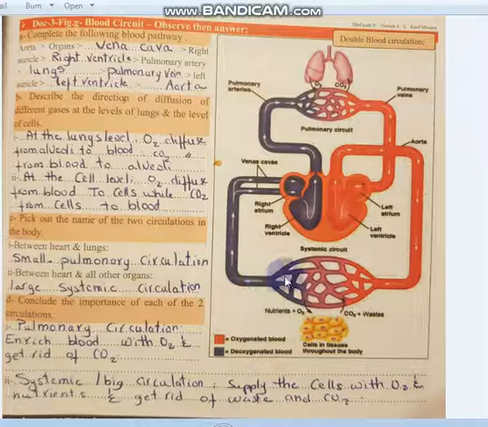While the big or systemic circulation gives all body organs oxygen and nutrients. So let's repeat all together. I have two types of blood circulation, guys. The pulmonary or small circulation, and the big or systemic circulation. The pulmonary or small circulation's role is to enrich the blood with oxygen and get rid of CO2. And it starts with the aorta. Here, when we say aorta and all the body organs, we include two circulations.